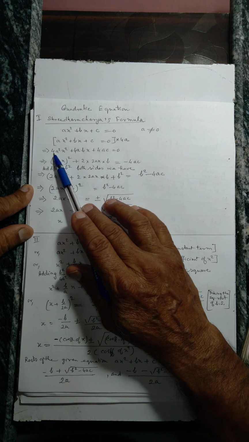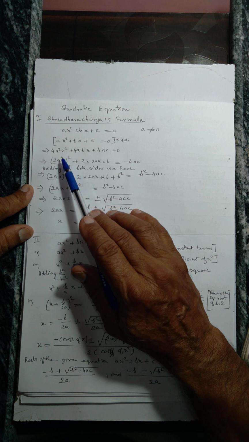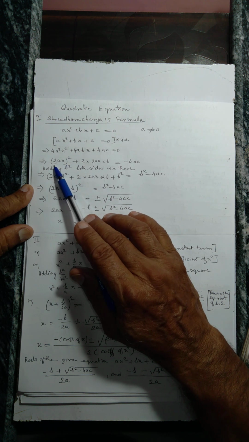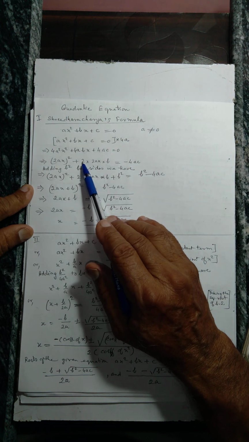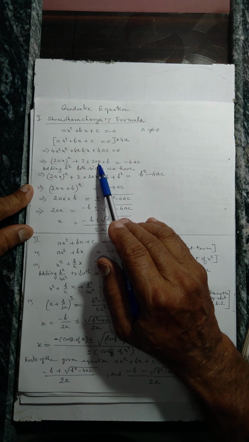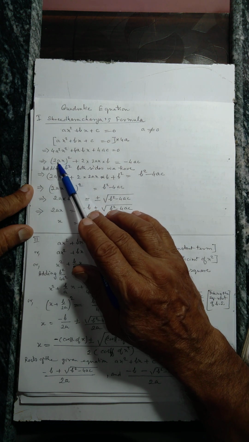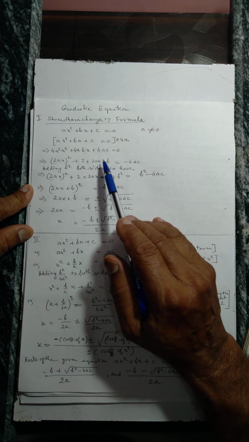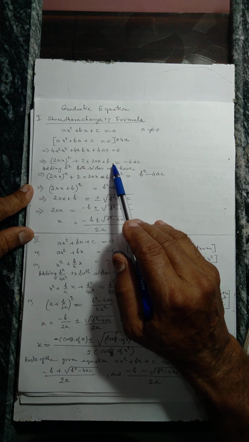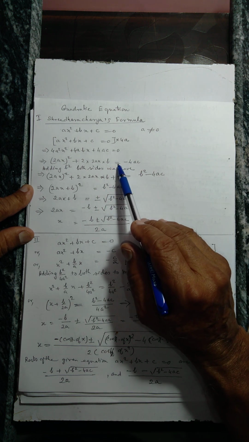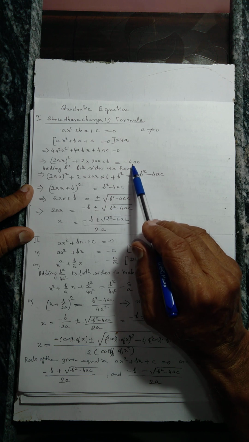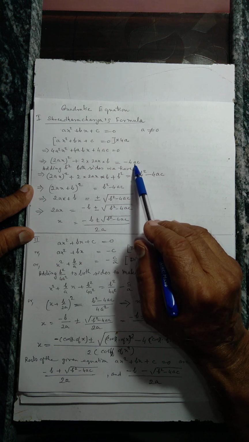You see, 4a square x square will be equal to 2ax whole square, plus 2 into 2ax into b. Now we have got the a value, so it will be equal to minus 4ac.